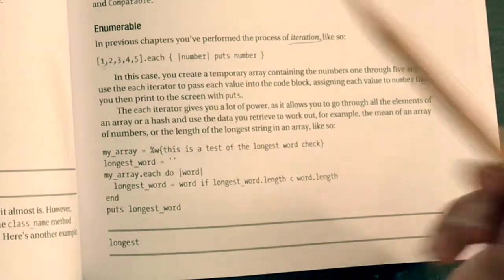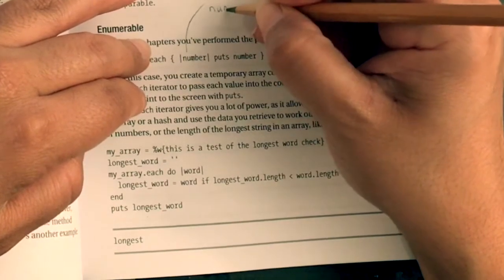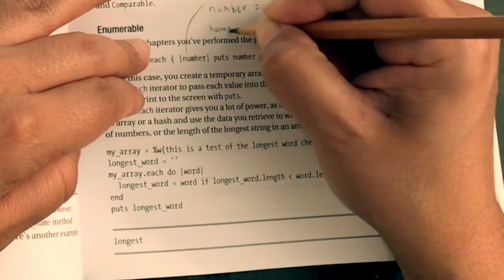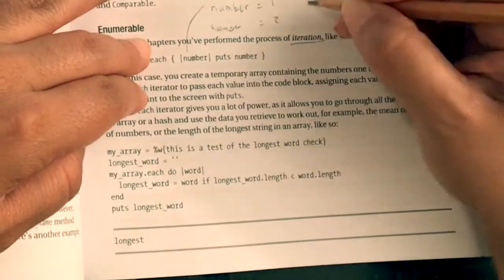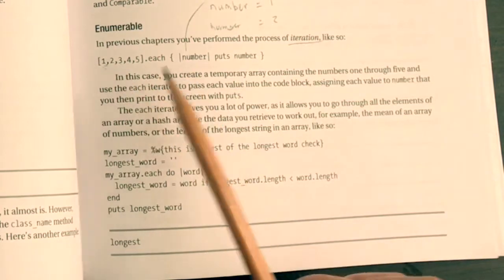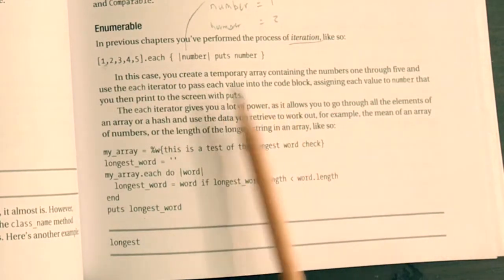So basically, it would be like this: number equals 1, number equals 2, so on and so forth. So that's what that's doing. It's passing each number into the number variable.